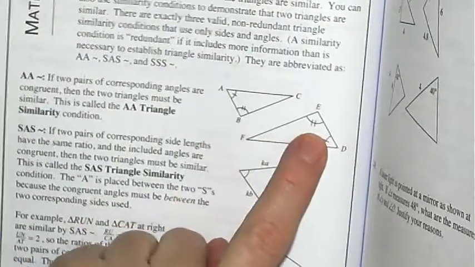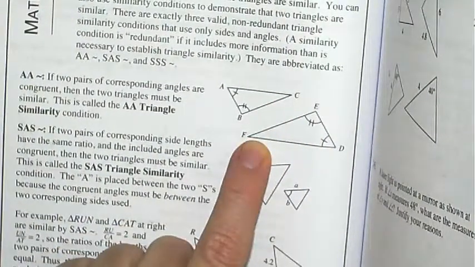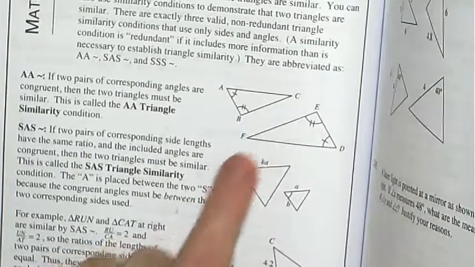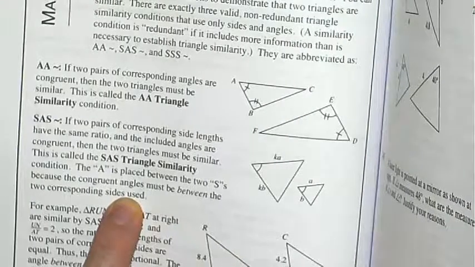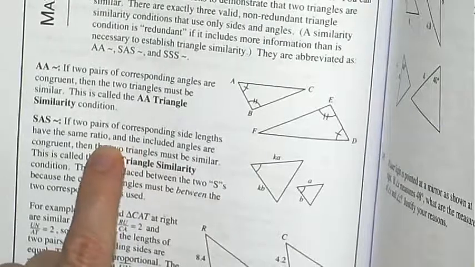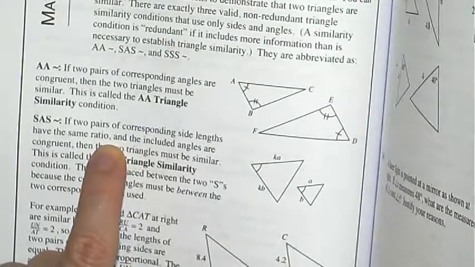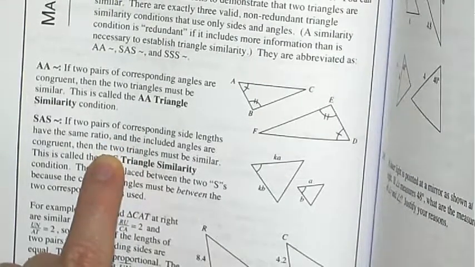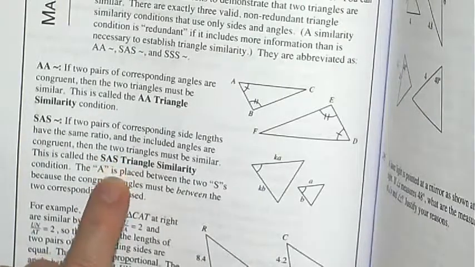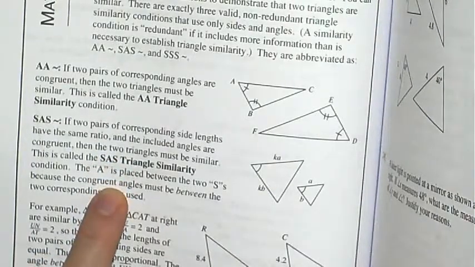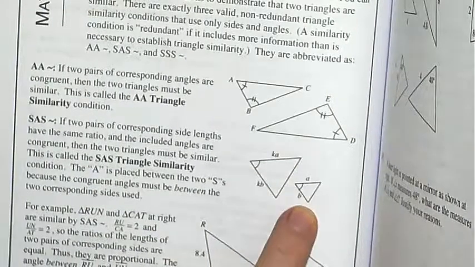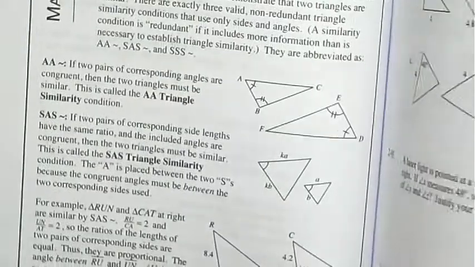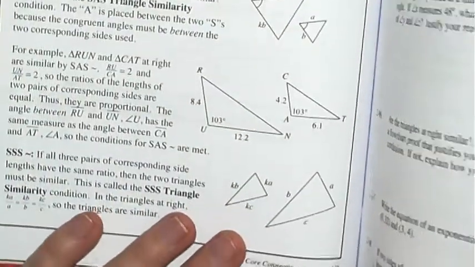If these 2 angles are equal to these 2 angles, that third angle has to be the same, and then it's just a dilation. Side angle side is also a condition for similarity. If 2 pairs of corresponding side lengths have the same ratio and the included angles are congruent, then the 2 triangles must be similar. So that angle that's congruent has to be between the sides that are in proportion, just like in SAS for triangle congruence.